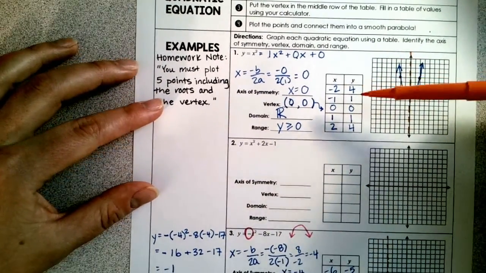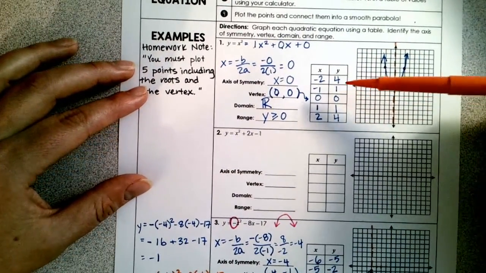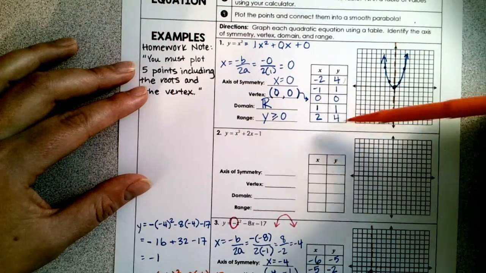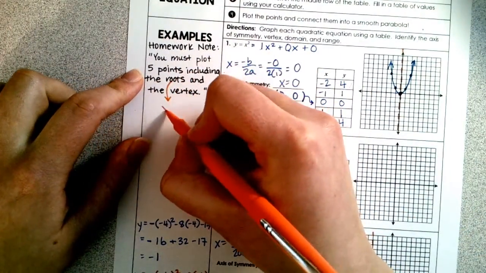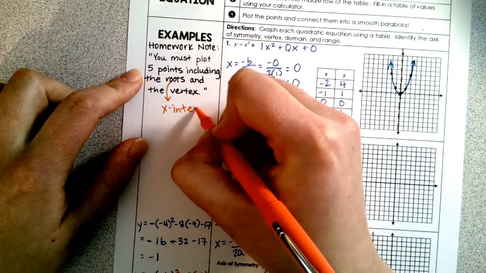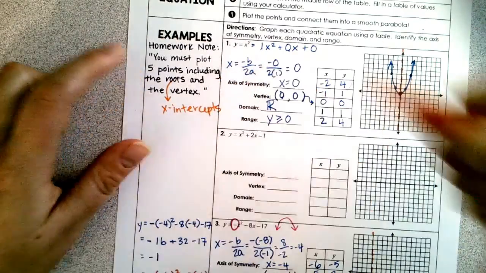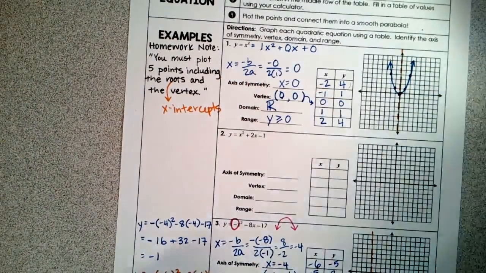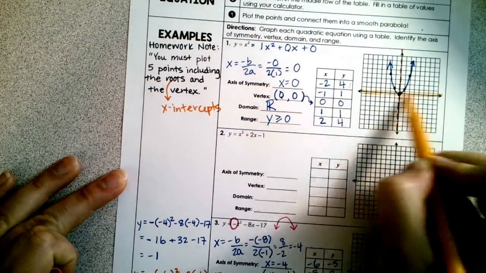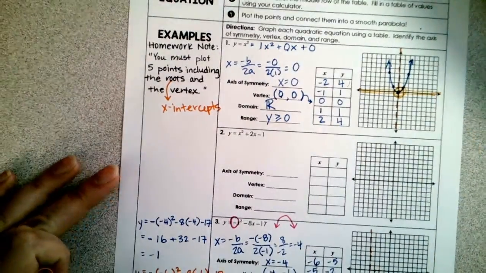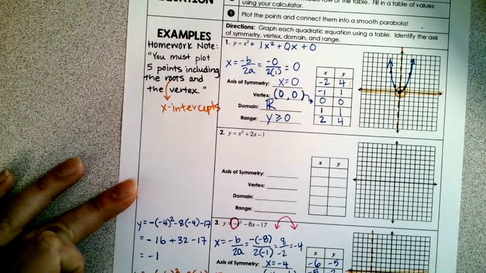So what that means is you need to do a table of 5 points. And remember, the roots mean x-intercepts. So on this one, remember an x-intercept is where it crosses the x-axis. We have one x-intercept right here. And on this graph, we actually have no x-intercepts.